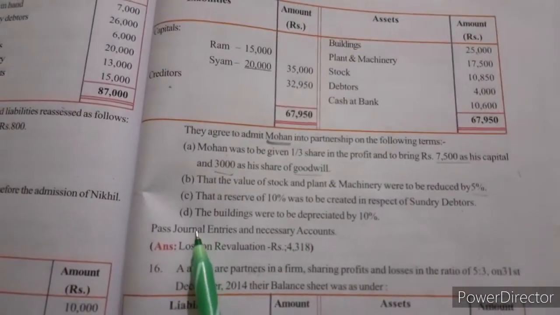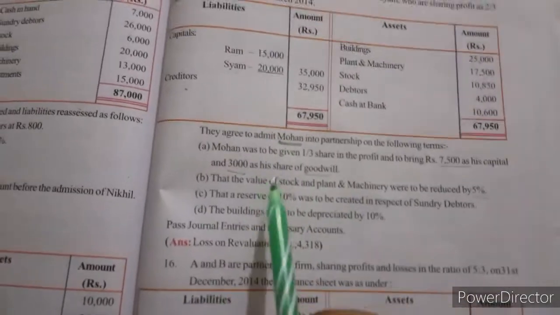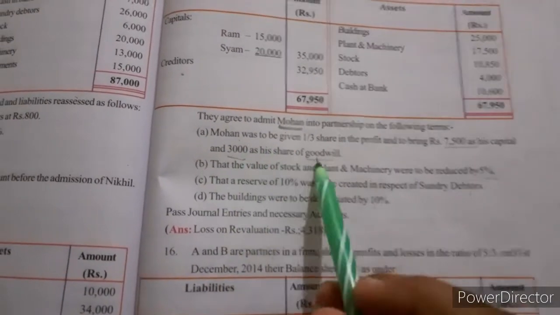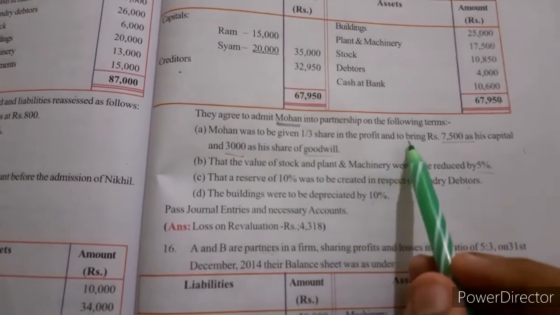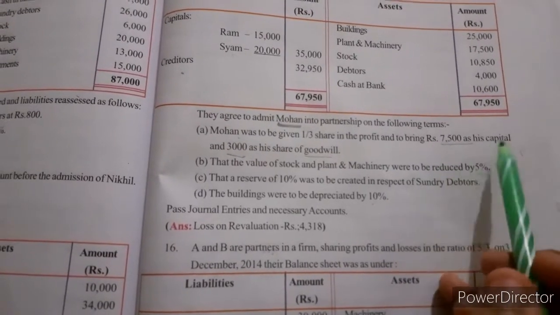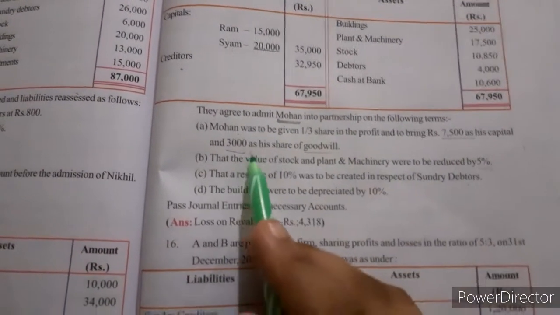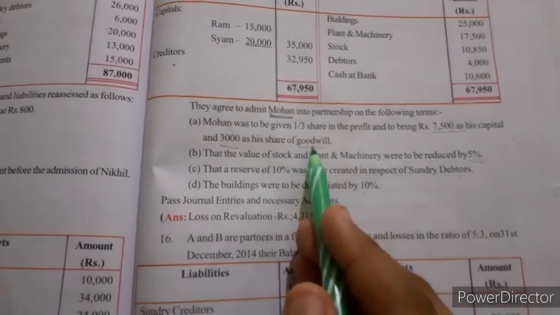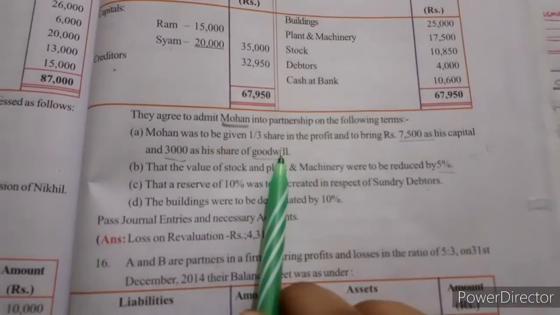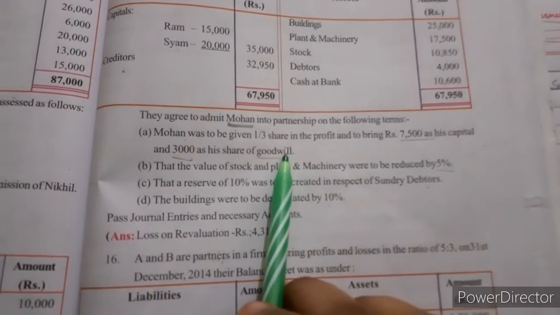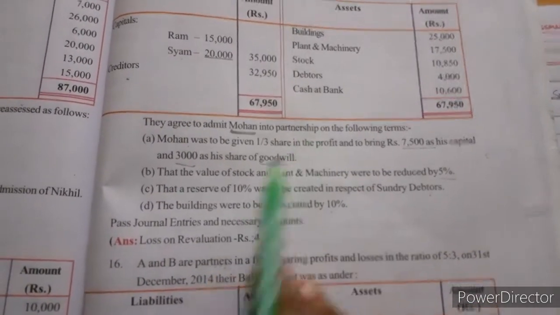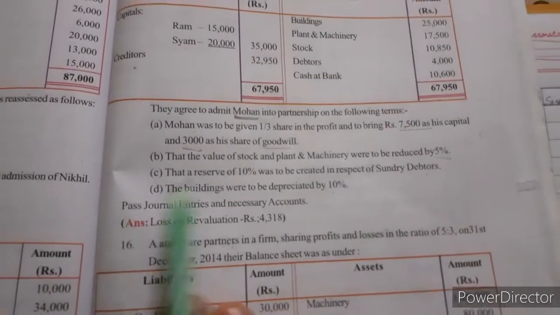Now let's start our accounts. Let's start with journal entries. First, Mohan was given a 1/3 share of profit and is to bring 7,500 as his capital and 3,000 as his goodwill. Now this adjustment will be written in the partners' capital account, so we need to write it in the journal entries.